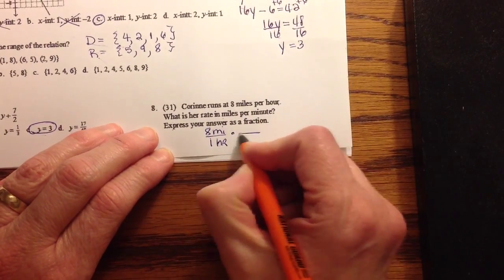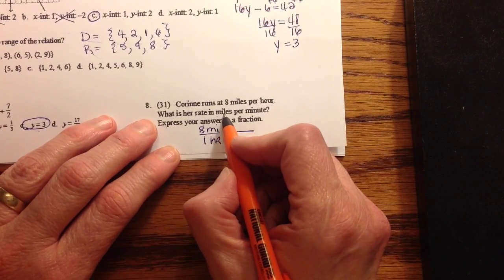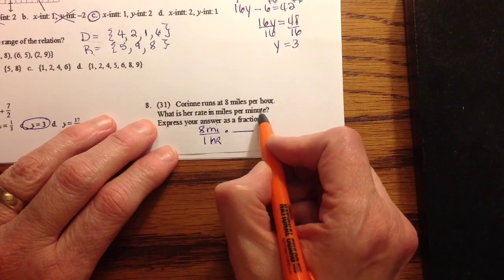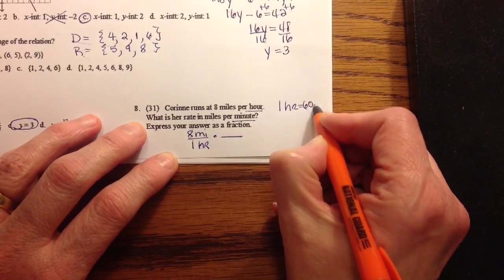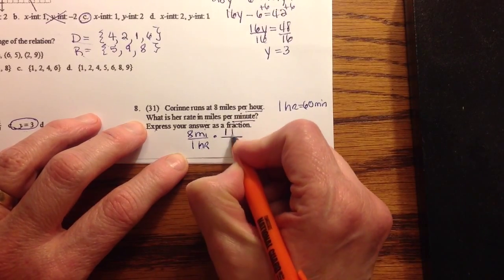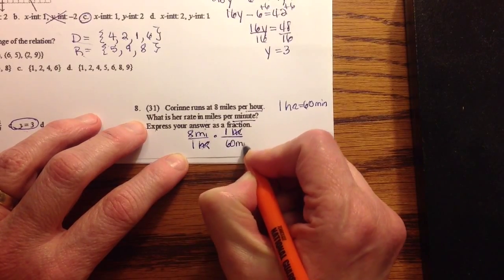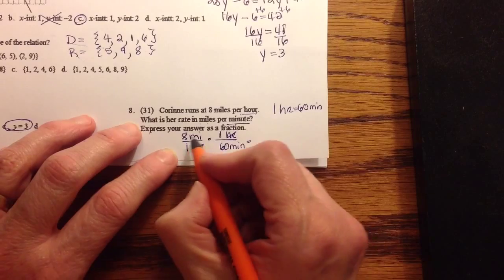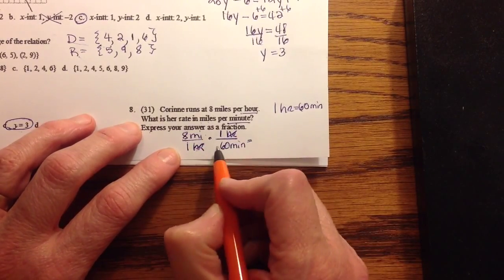And there's different ways to do it, but I'm going to do it with a unit multiplier. So I need to change my hours to minutes. So I know that 1 hour equals 60 minutes. Well, if I'm trying to get rid of the hours, I'm going to put 1 hour up here, and that'll cancel my hours, and put my 60 minutes down here. So I have 8 miles, and now I can go ahead and cancel this, but I think I'm just going to go ahead and multiply and then redo.